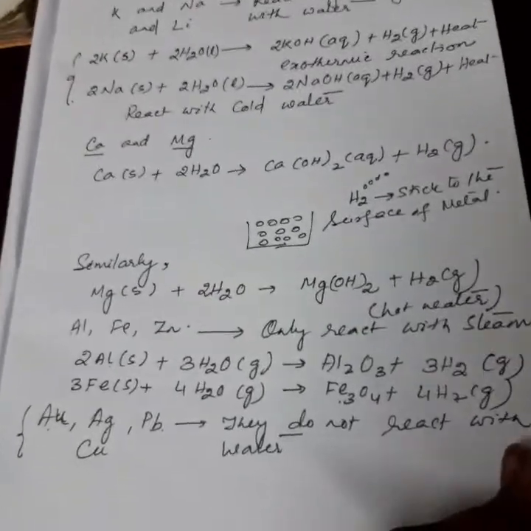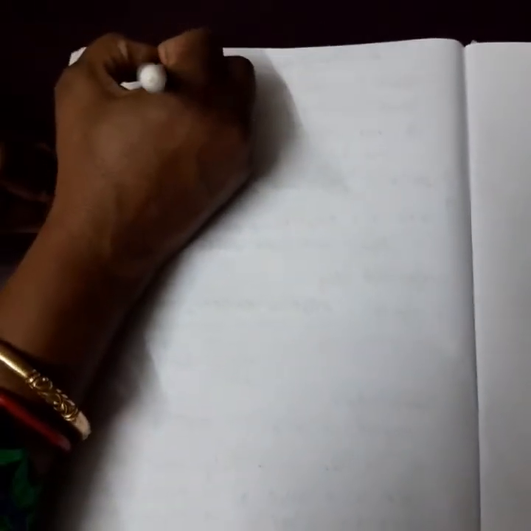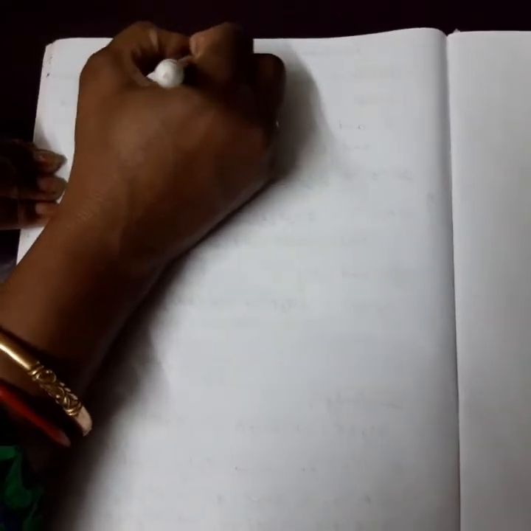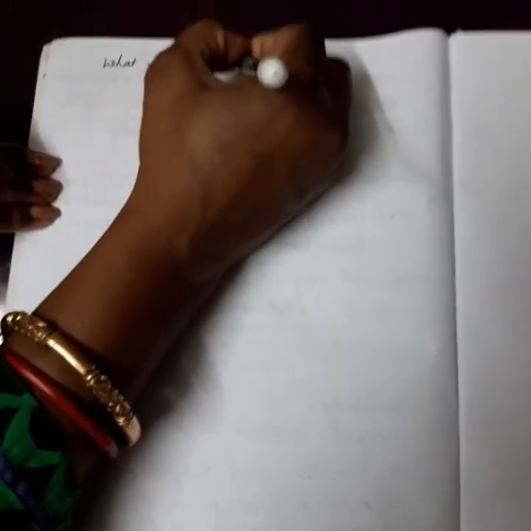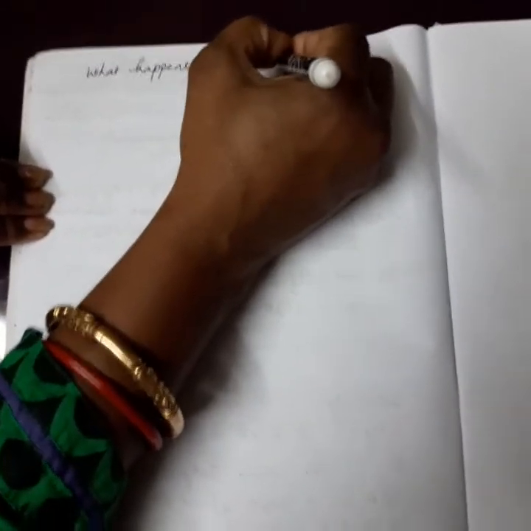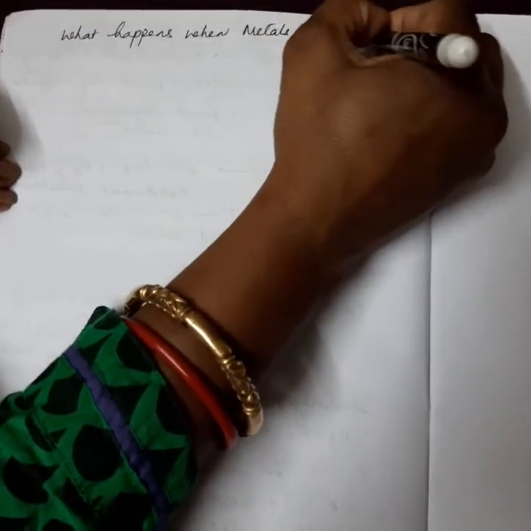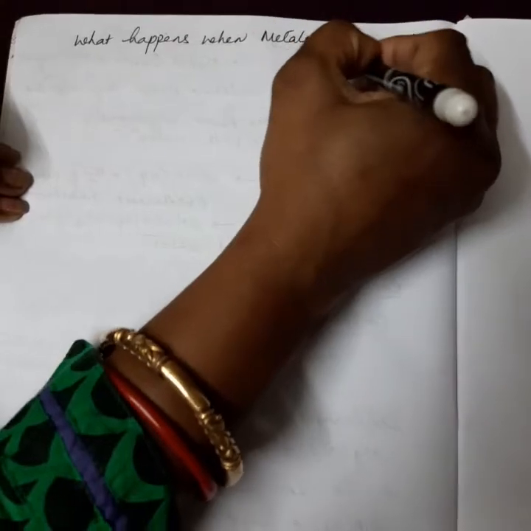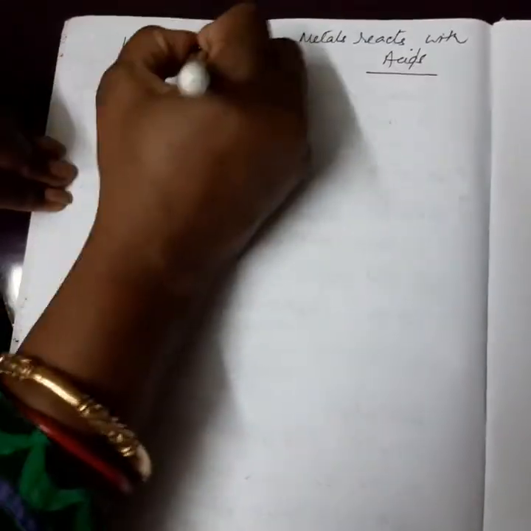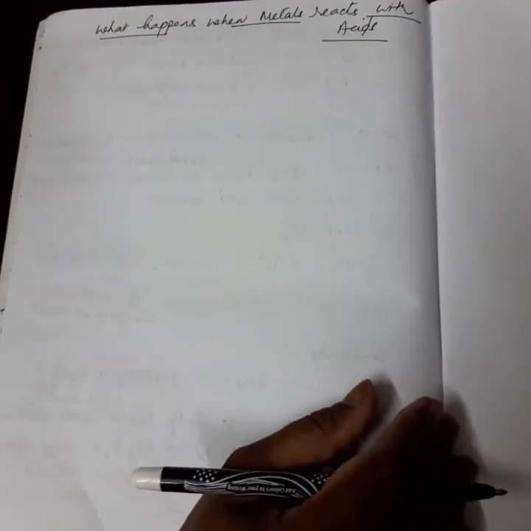What happens when metals react with acids? When metals react with acid, what will happen?